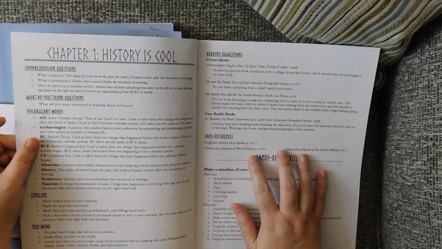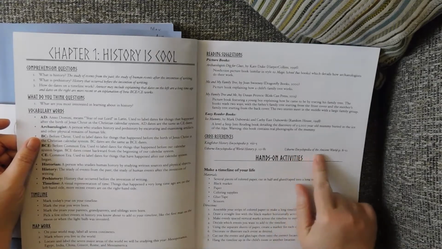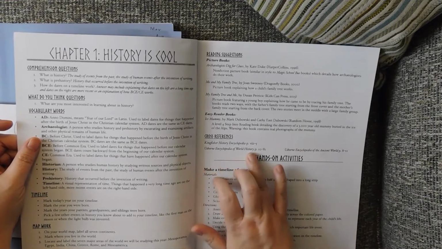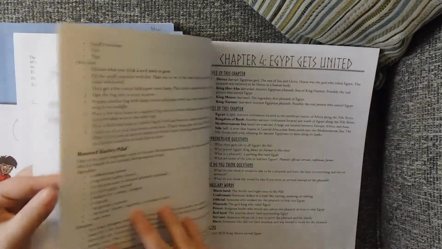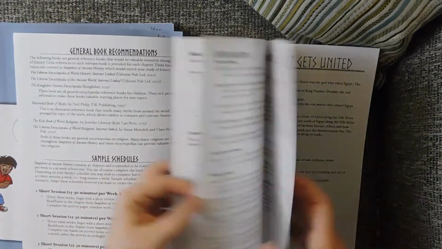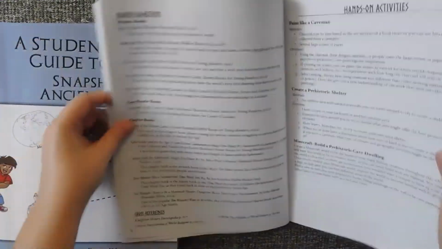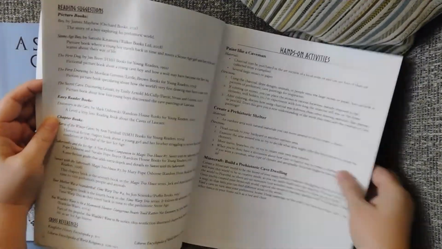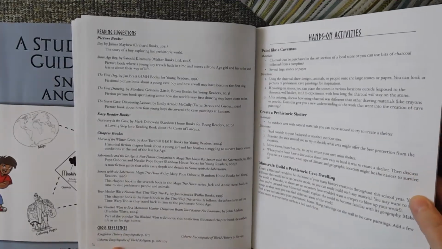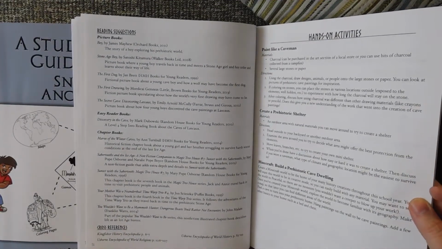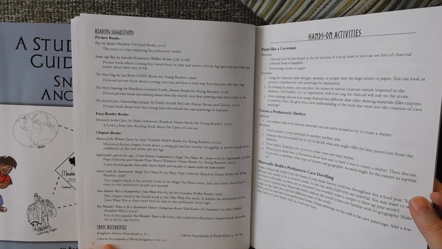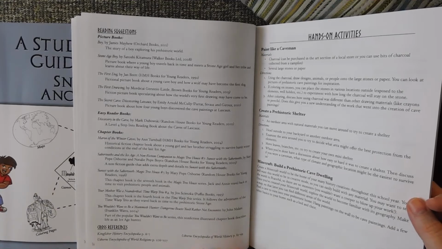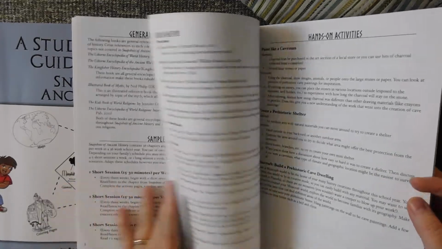For this particular one, chapter 1, we read both from the Ancient World Encyclopedia, and we also did from the Usborne Encyclopedia of World History. For the next chapter, chapter 2, the cross-references gave the Kingfisher History Encyclopedia, the Usborne Encyclopedia, Usborne Encyclopedia of World History, and the Usborne Encyclopedia of World Religions. For chapter 2, I chose to do the readings from Kingfisher History Encyclopedia and Usborne Encyclopedia. I just review through it and figure out what's going to fit well into our week. But let me show you.